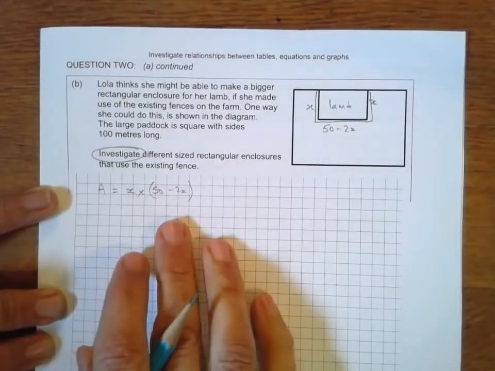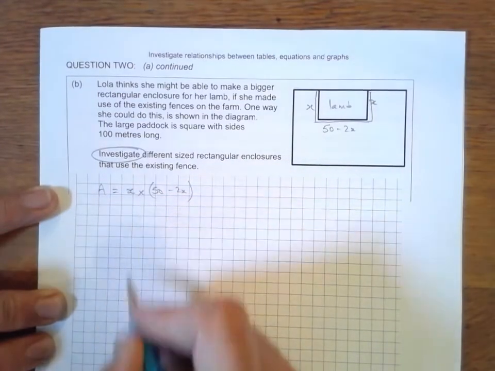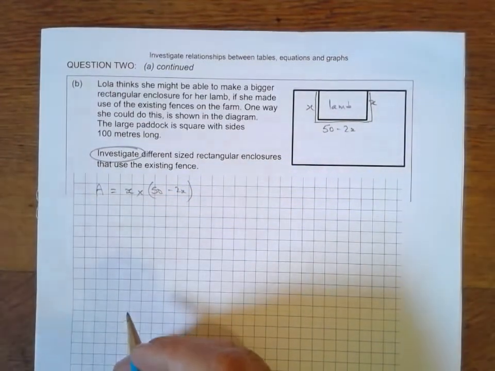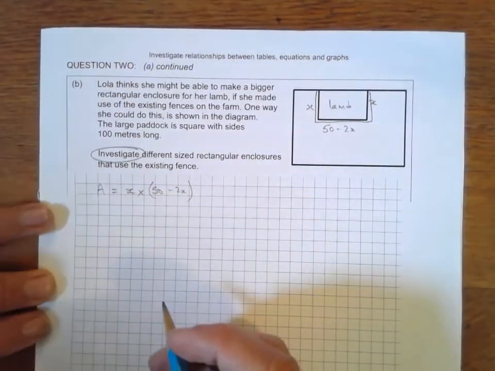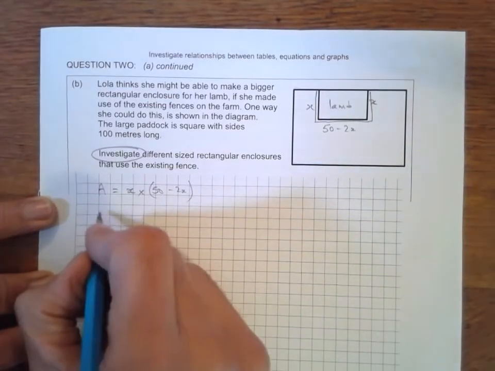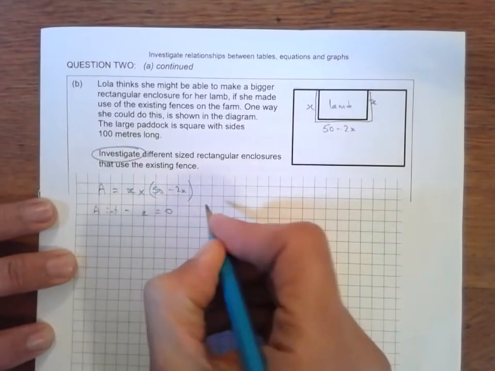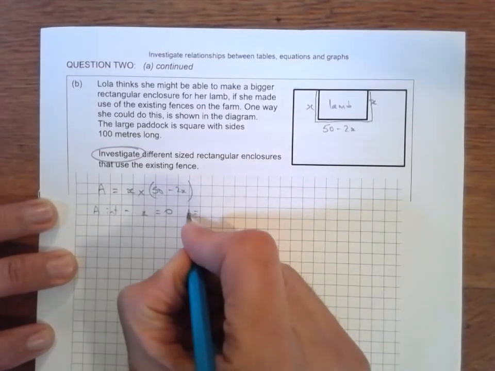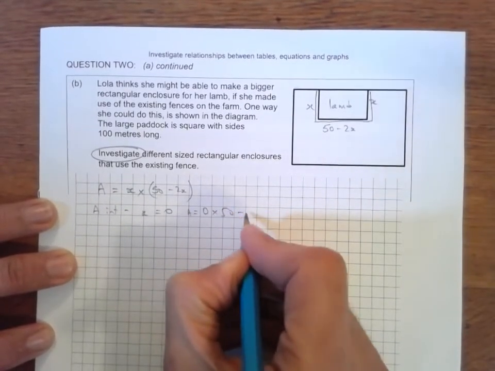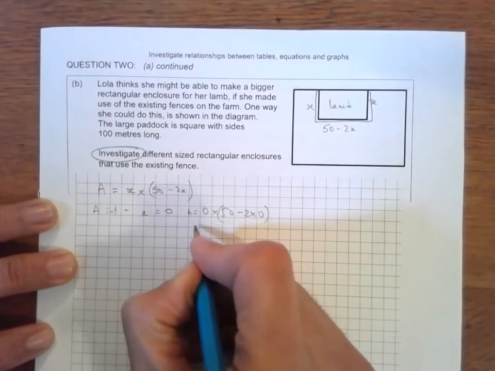Now the same as in part 1, I could do that with a table, or I might choose to do it with a graph again. I'm going to try a graph again. So I know that the A-intercept is when x equals 0, so A equals 0 times 50 minus 2 times 0, which is 0.